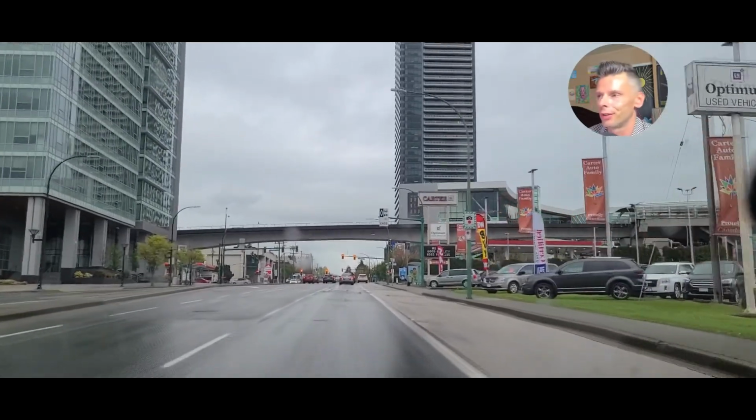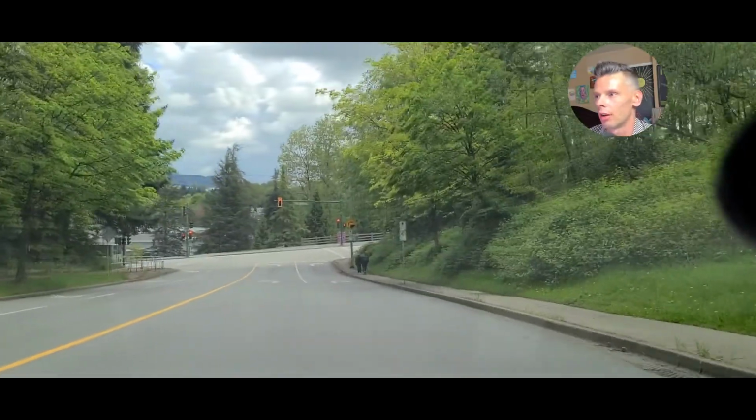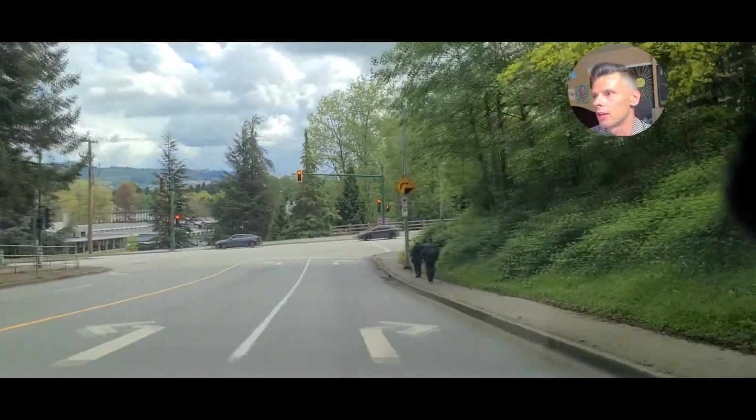Can you turn into the bus lane? Sure, if you don't have any other option. I mean, then you have to move over. But if you do it on the test, you can definitely fail it.